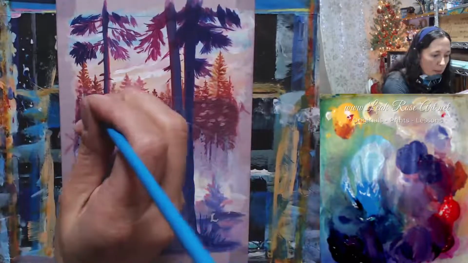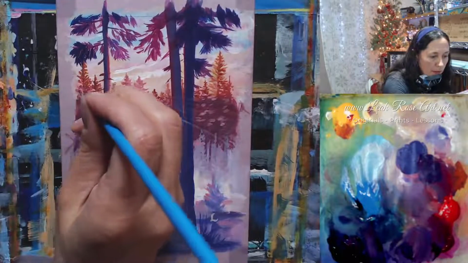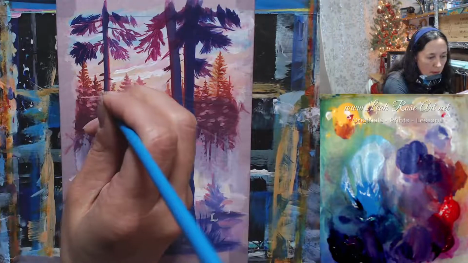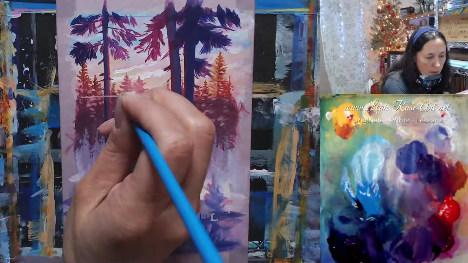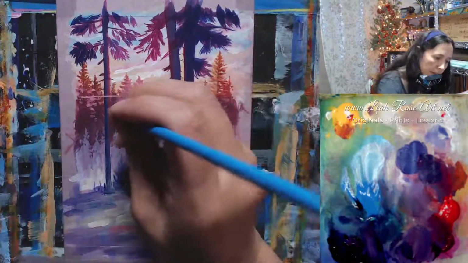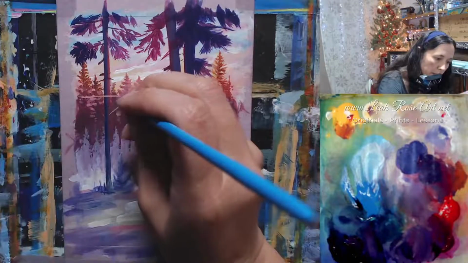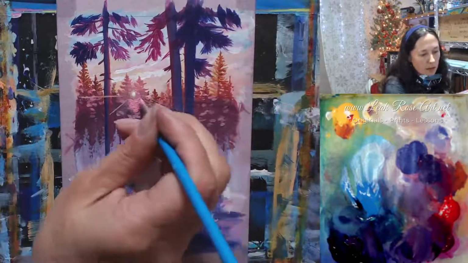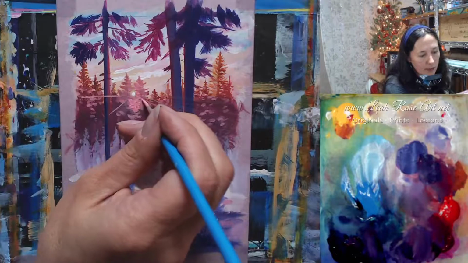Now I gotta add some of the pink to those rays. It can exist with the yellow, but it just needs to be added in there. This is so exacting, it's scary.